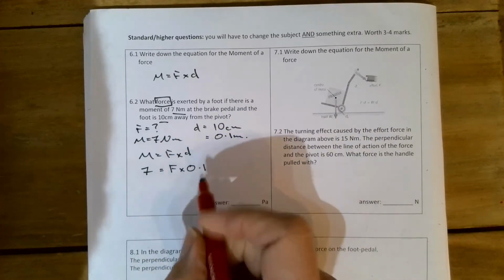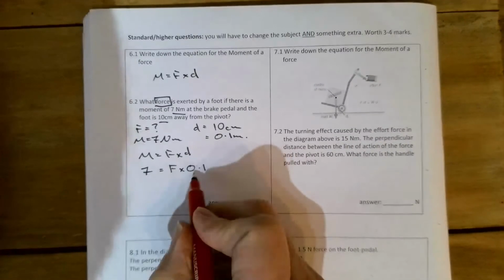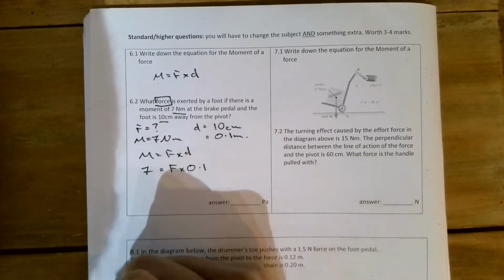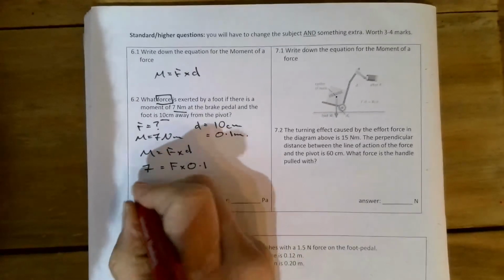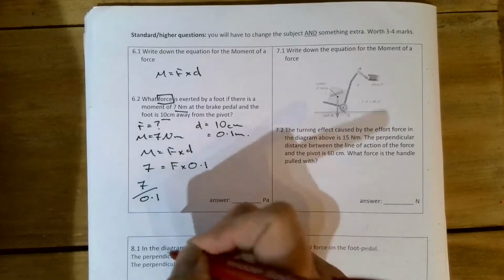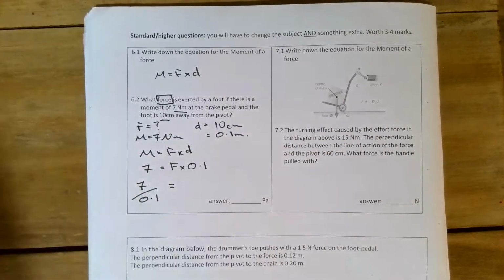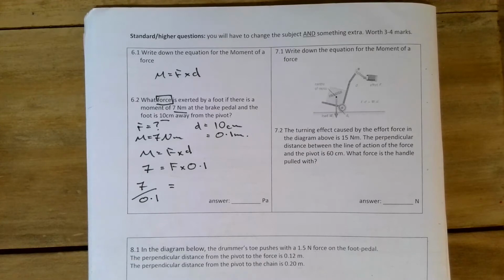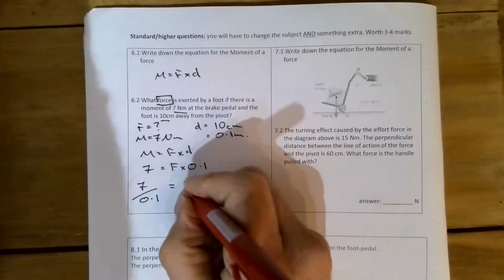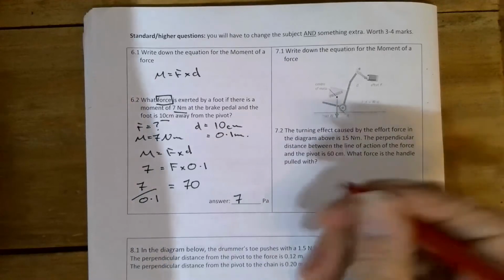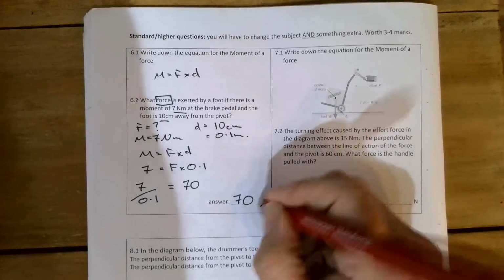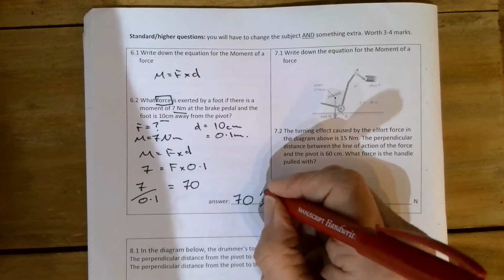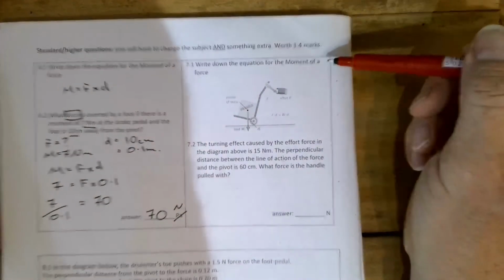So we need to rearrange. Because this is times, I need to move this to the other side. So if I divide this side by 0.1 and that side by 0.1, it'll cancel on the right hand side and leave me with 7 divided by 0.1, which will equal 70. But you knew that anyway, didn't you? So force is 70. Now it says pascals here, so I'm just going to get rid of that because it's newtons. Now moving on.